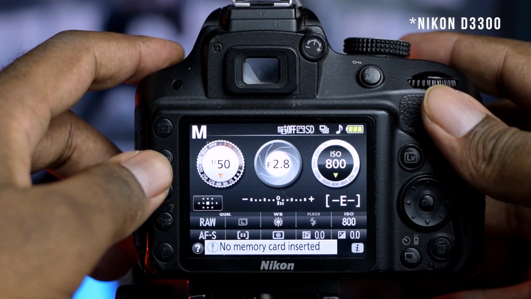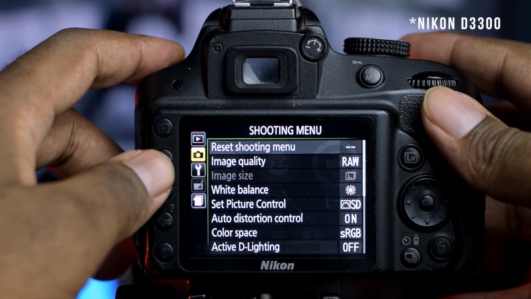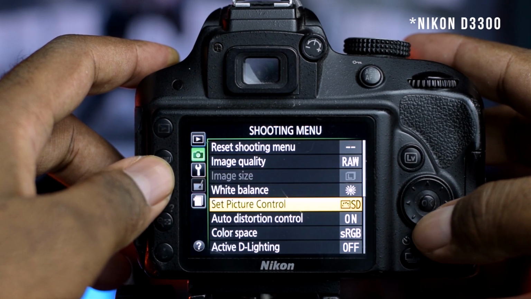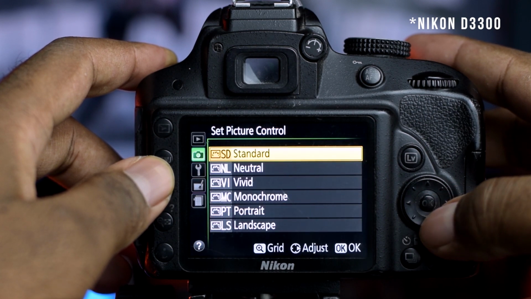So firstly, to locate our picture profile options, I'm going to go into my menu and I'm looking for my shooting menu. Then I'm going to navigate to set picture control. Then I'm going to press OK. And you can see all the options we have here.